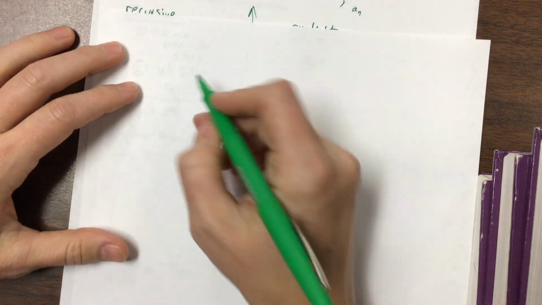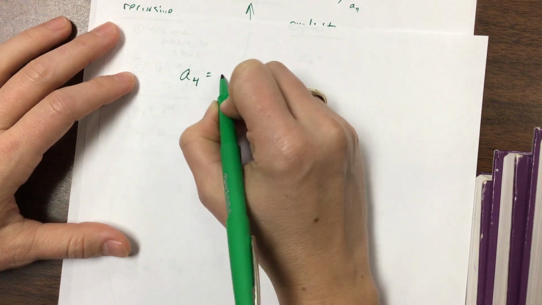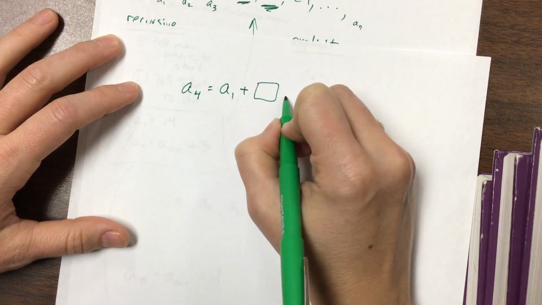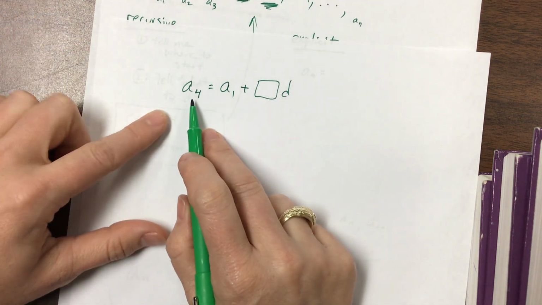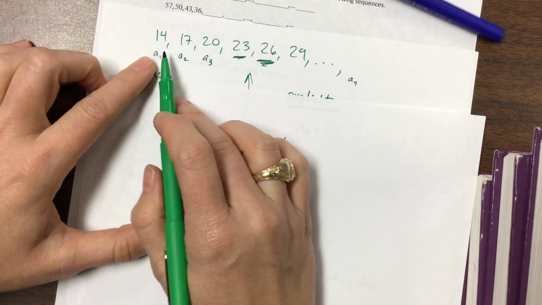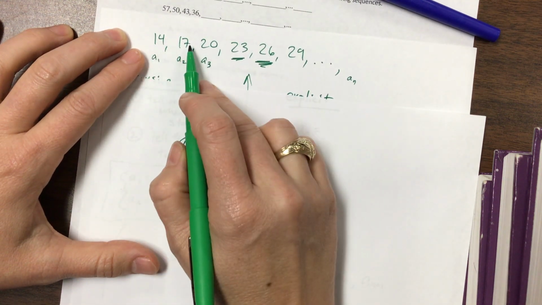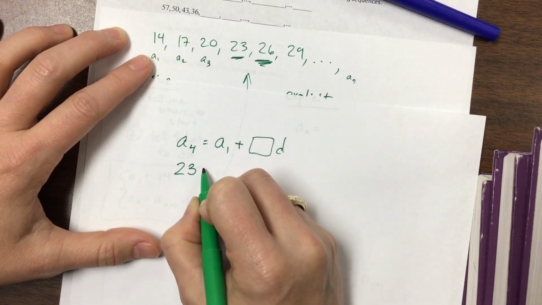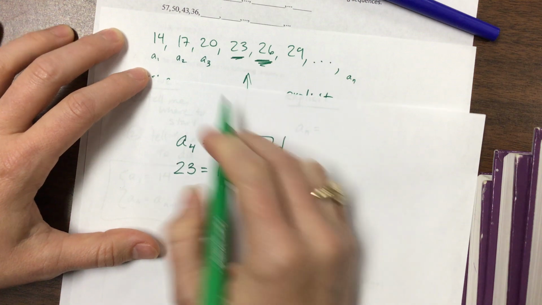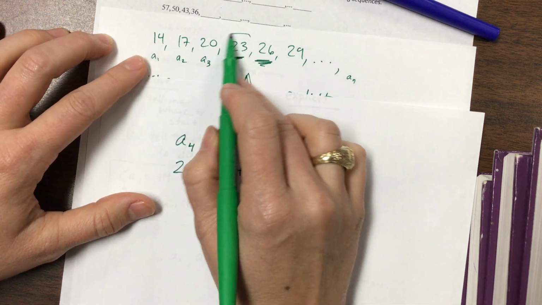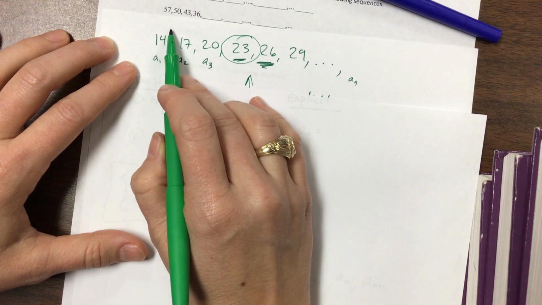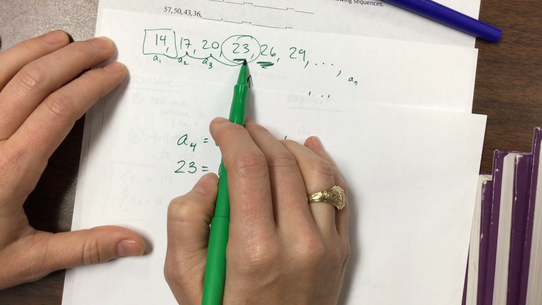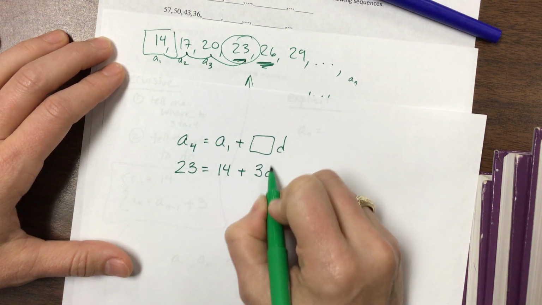Okay, so if you look at this, notice, I need more paper. If I want the 4th term, and let's say I know the 1st term, I have to add my common difference a certain number of times to get from the 1st term to the 4th term. So here's my 1st term, and 1, 2, 3, this is my 4th term. So 23 is equal to 14 plus, well, how many times? This is the term that I wanted, and this is the term where I am. I had to add my common difference 1, 2, 3 times. So this is going to be plus 3 times the common difference.